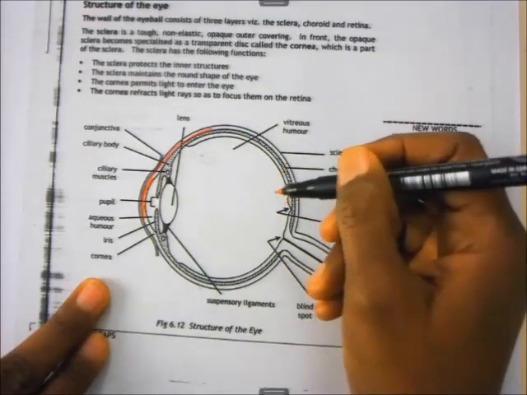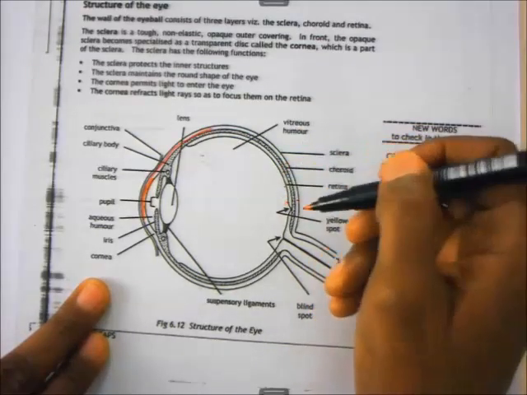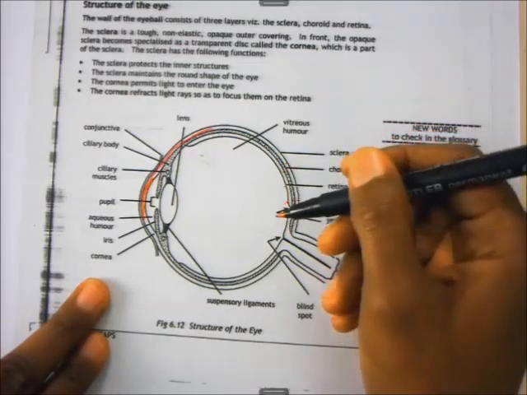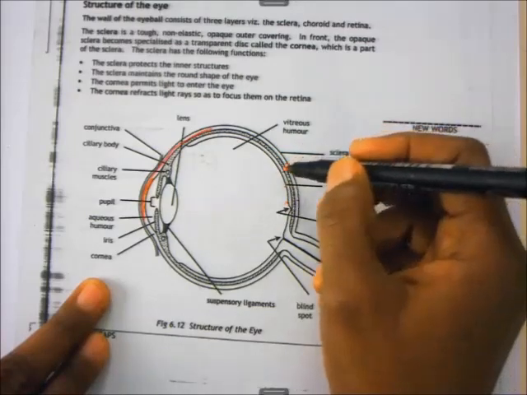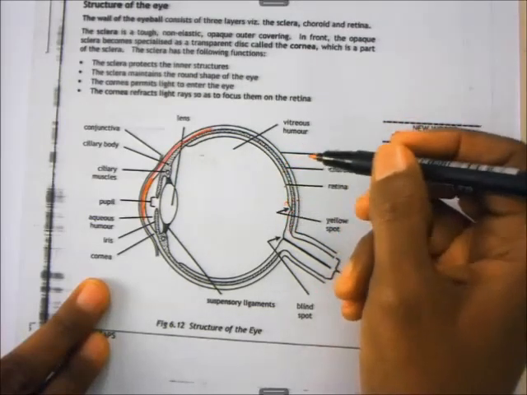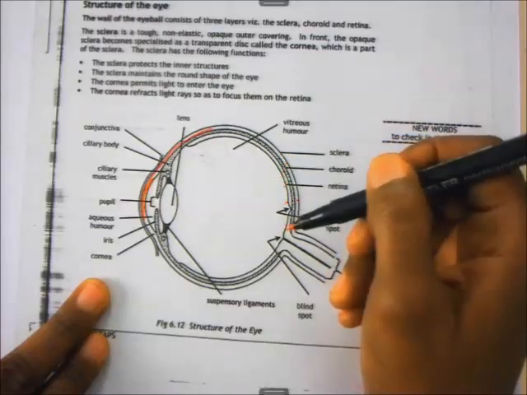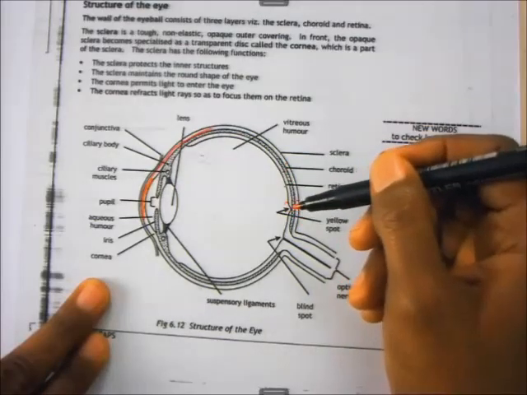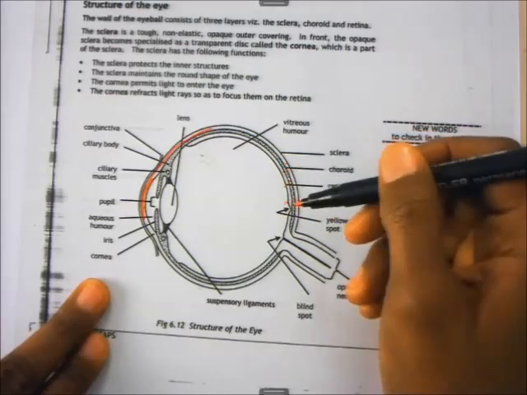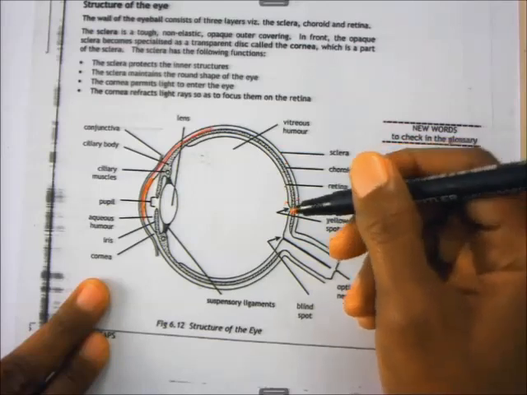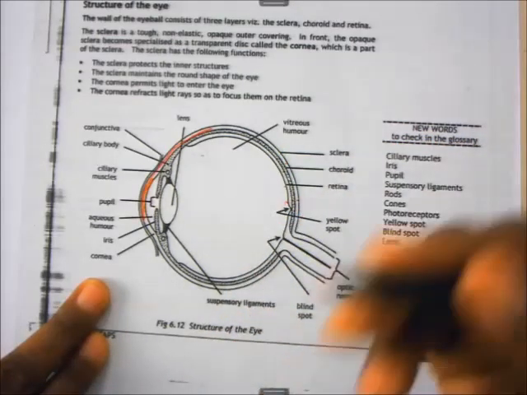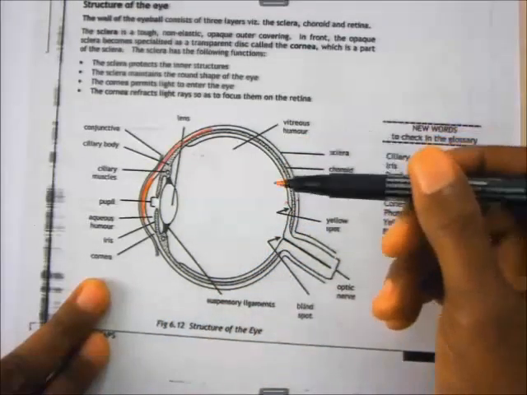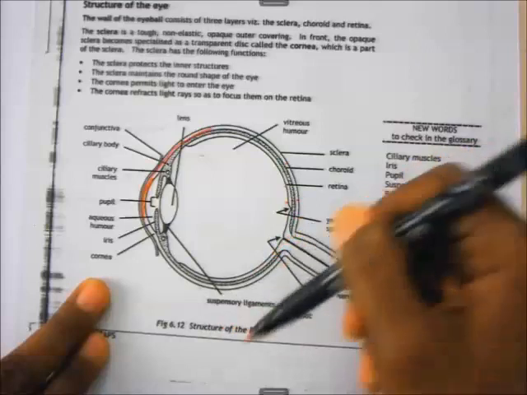So what we need to know about the choroid is that the choroid is pigmented, or it has a brown pigment. Apart from having a brown pigment, another thing that we need to know about the choroid is that the choroid is richly supplied with the blood vessels. We know very well what is the function of the blood vessels. They do carry the blood that has oxygen as well as the nutrients.